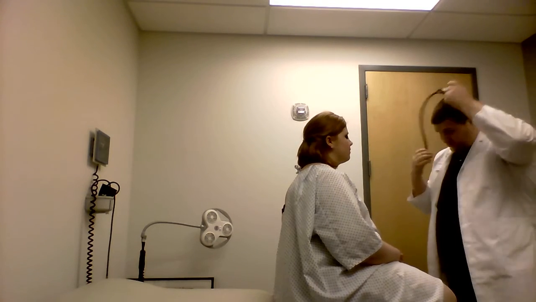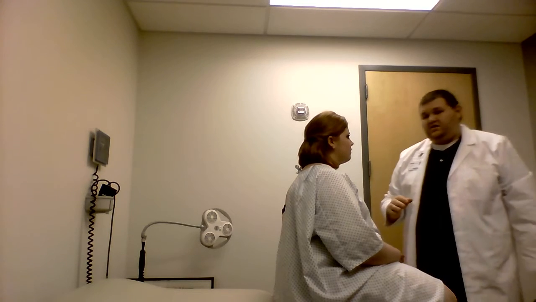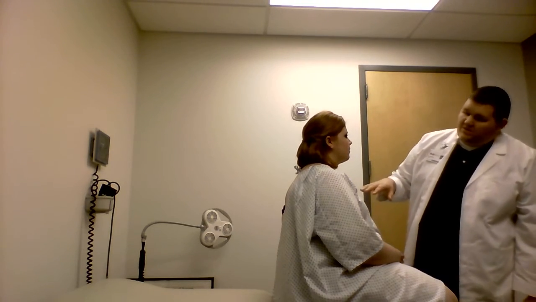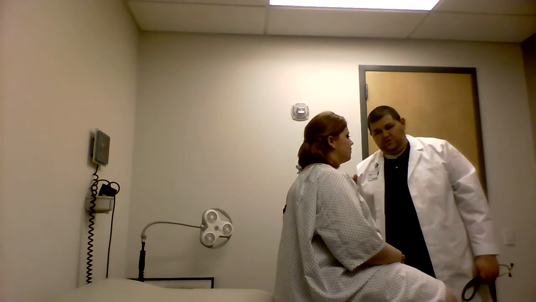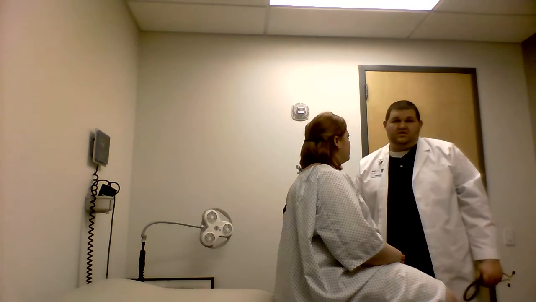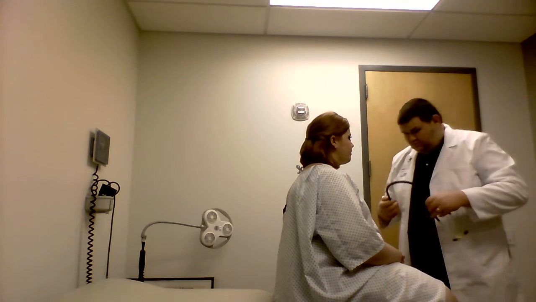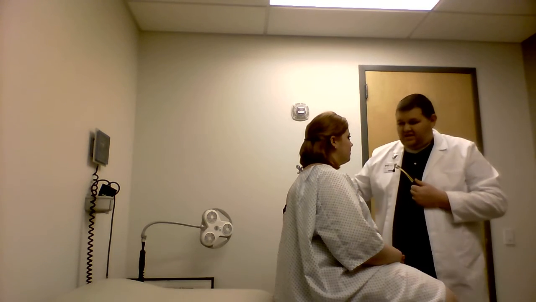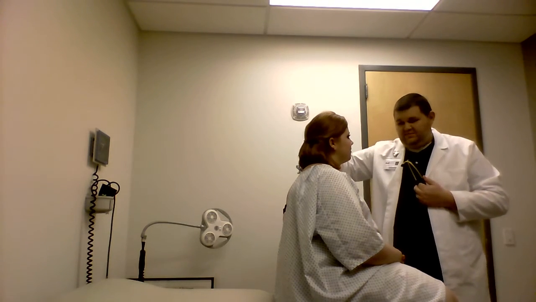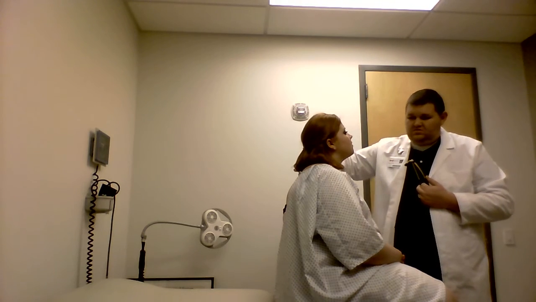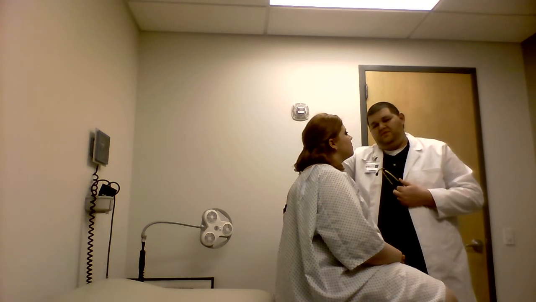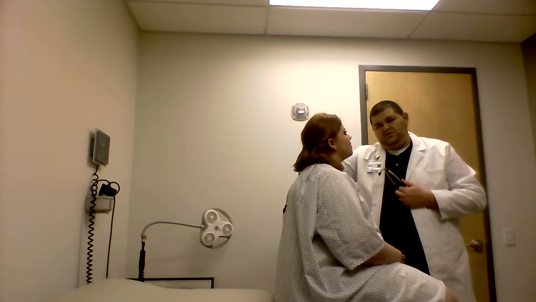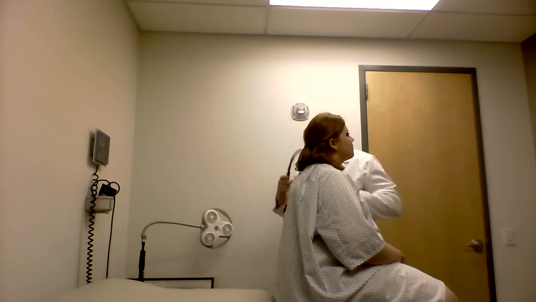Perfect. All right. So when we start with the neck, same thing. We start with inspection. We look at the skin, make sure it's even. There's no rashes, no lumps, no goiters, nothing like that we can see. Then we'll move on to palpating. We're going to palpate one carotid artery at a time. So here and over here. While we're palpating, we'll also palpate the thyroid. Good. Don't feel any goiters, nodules, anything like that.